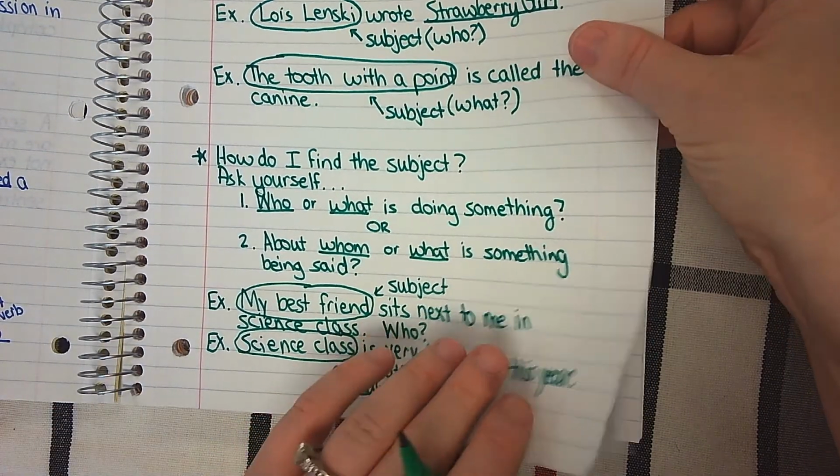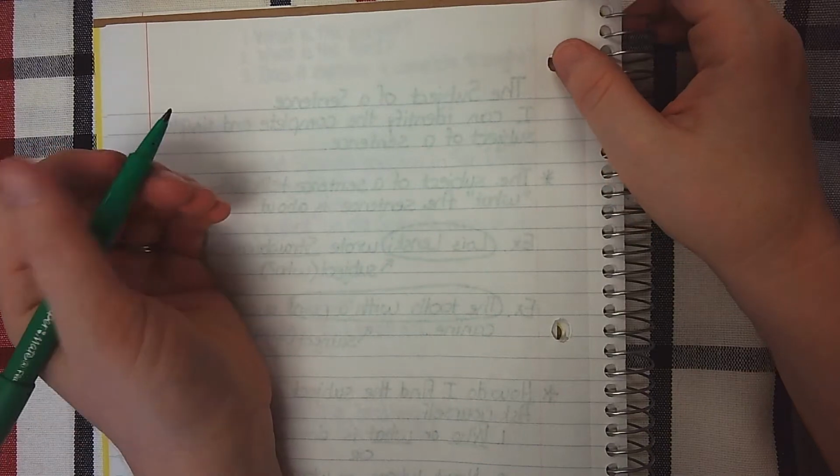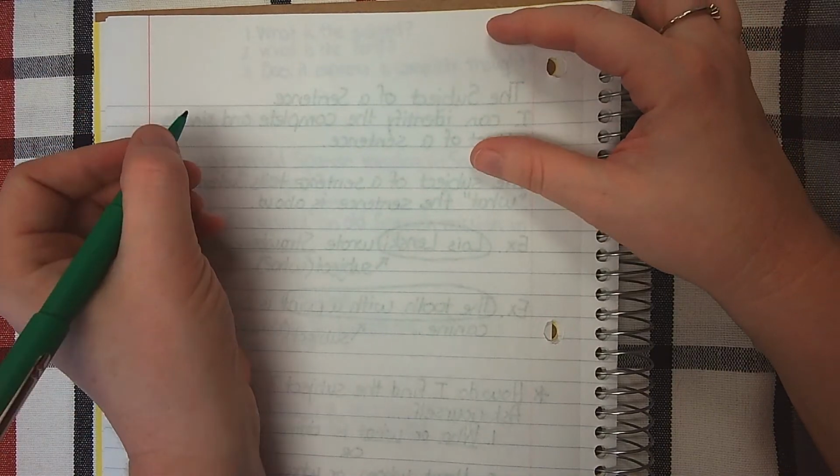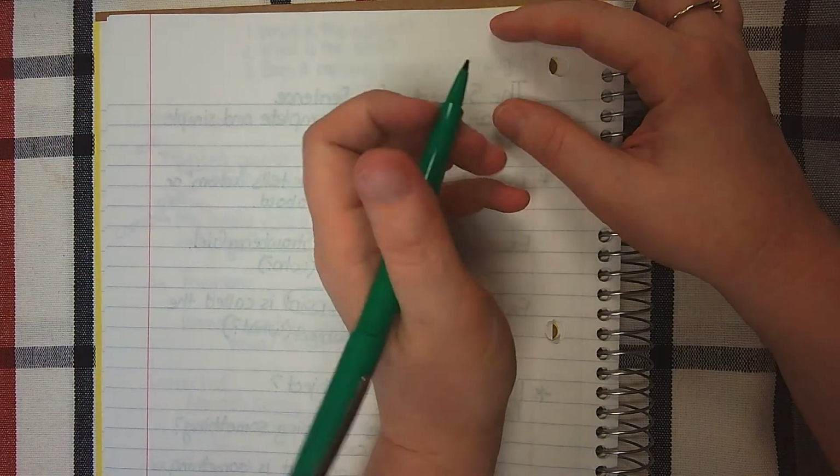Right, turn the page to the next blank page. Now, the position of the subject in a sentence can vary. So that means that it can be at the beginning of a sentence, the middle of the sentence, or even at the end of a sentence.